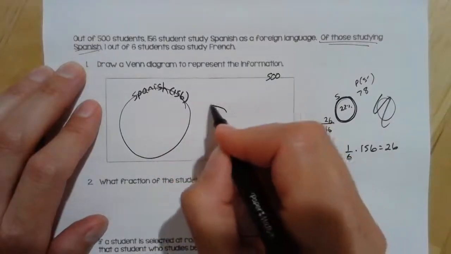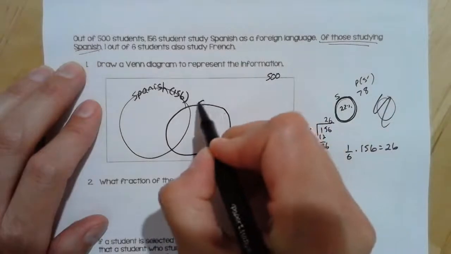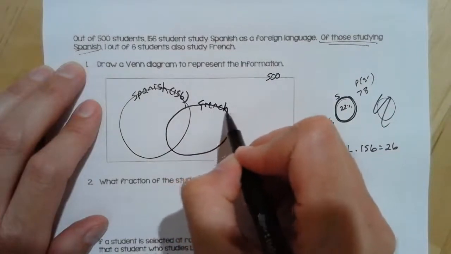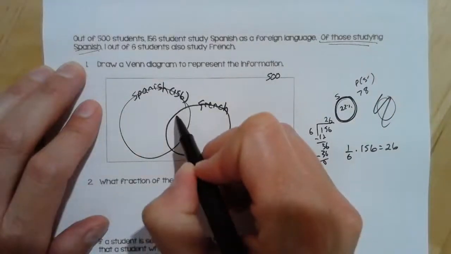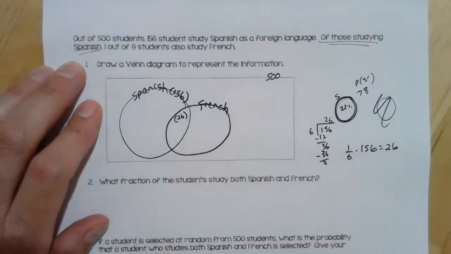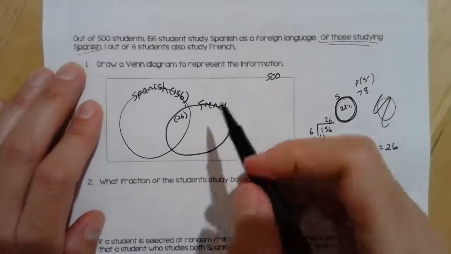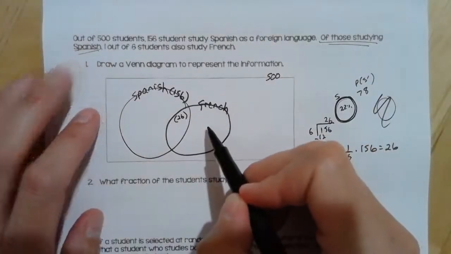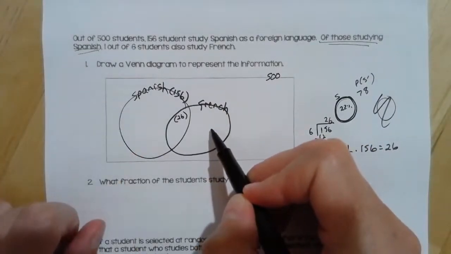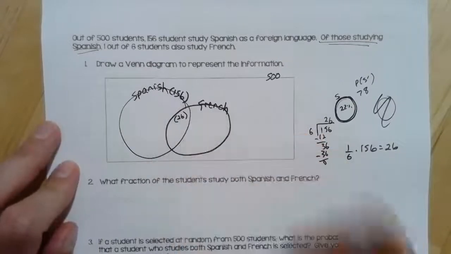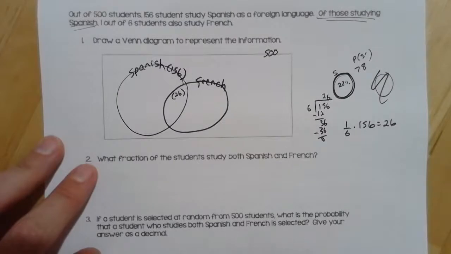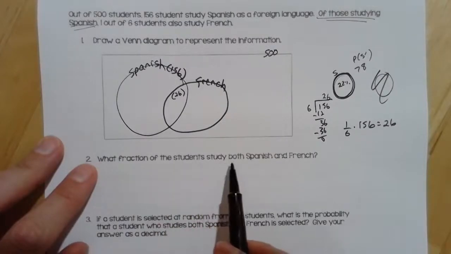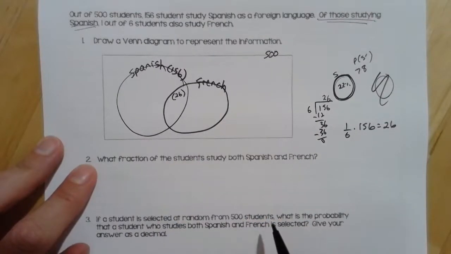So when we look at the students studying French, we'll write them here, and there's 26 students that study actually both. Now it doesn't tell us how many students maybe study French but don't study Spanish, but this is the information we do have, that we do know. And the question is, what fraction of the students study both Spanish and French?